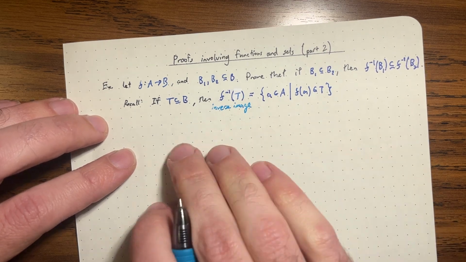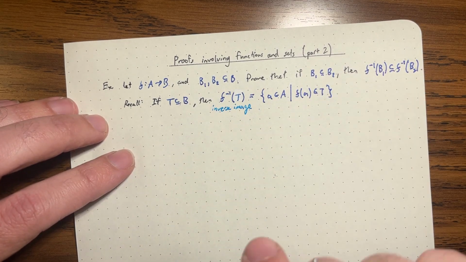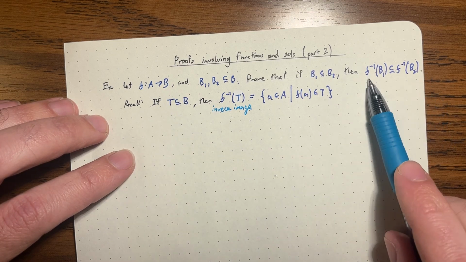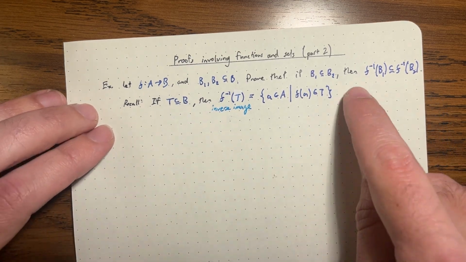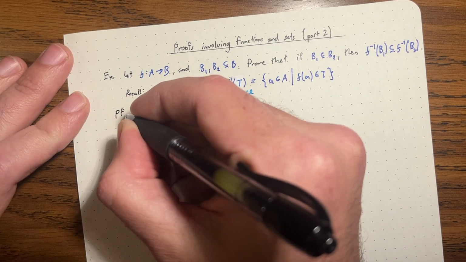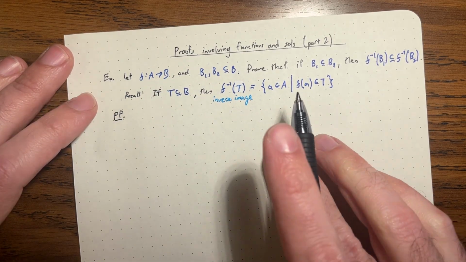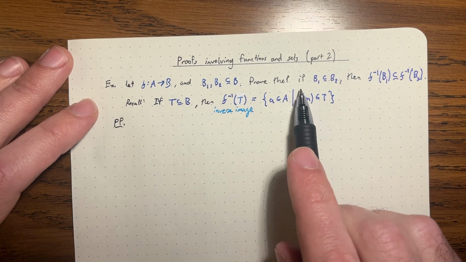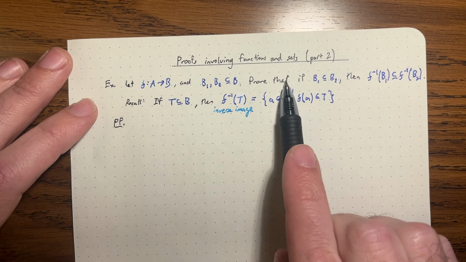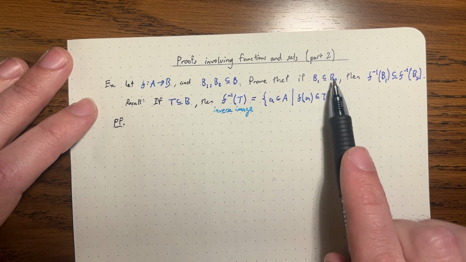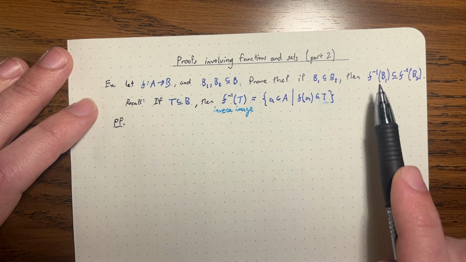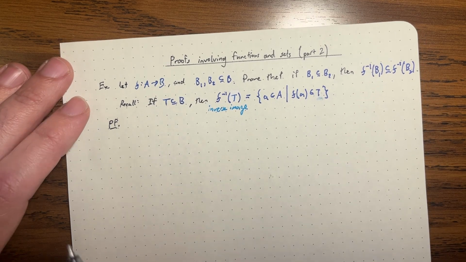So let's get some practice with this definition. We're going to try to prove this. If B1 is contained in B2, those are subsets of B, then the inverse images respect that containment. So here's the proof. How do we start? We should always look at what we're trying to prove and develop our strategy. We're trying to prove if something, then something. That's an implication: if P, then Q. So we assume P and we try to show Q. That's the whole strategy.